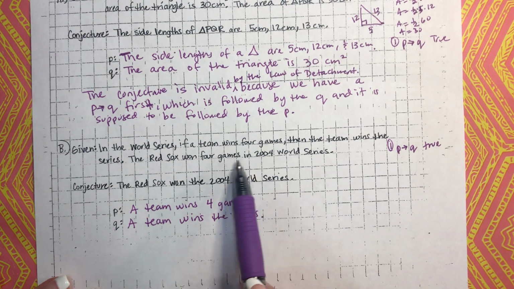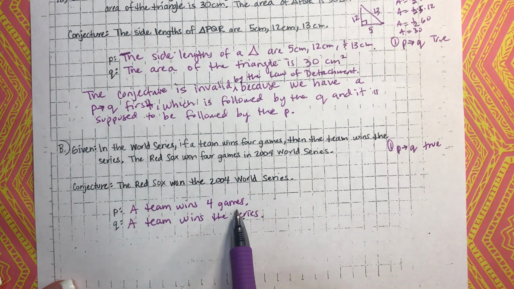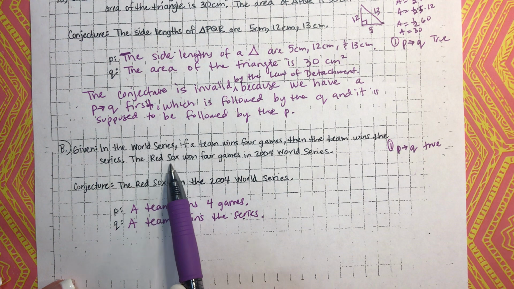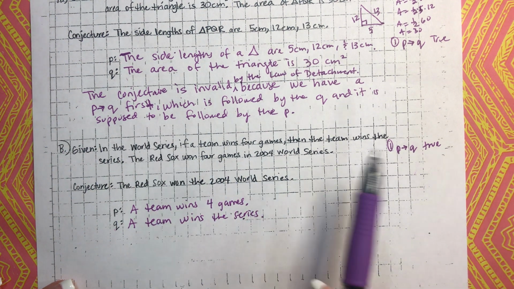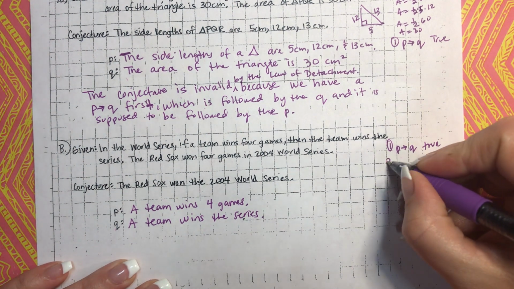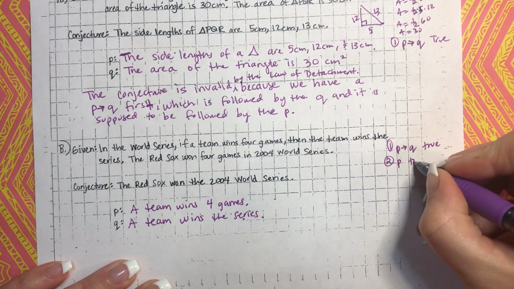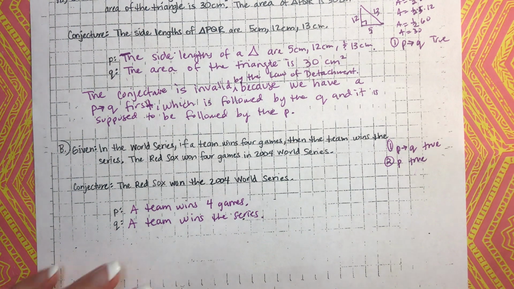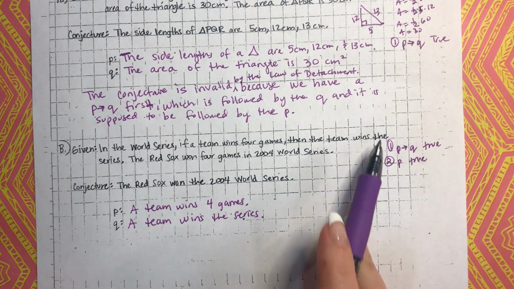So is that referring to the hypothesis? A team wins 4 games. What team? Oh, the Red Sox won 4 games in the 2004 World Series. So yeah, that's talking about winning 4 games. So that is P, and that is true. Okay. So far this is fitting.